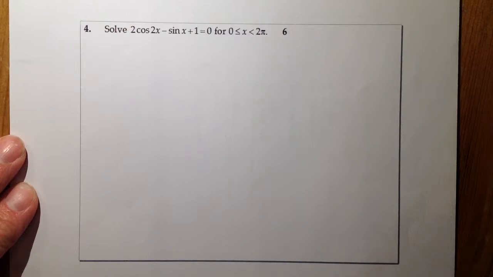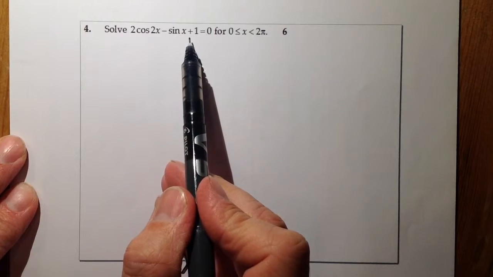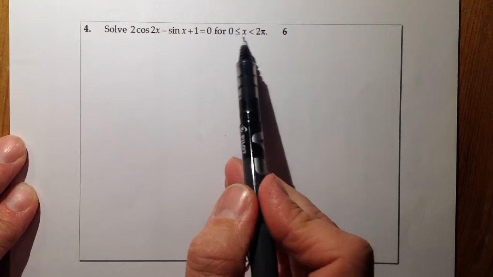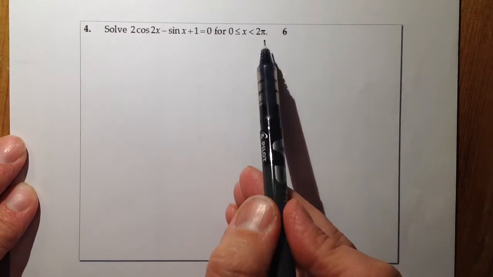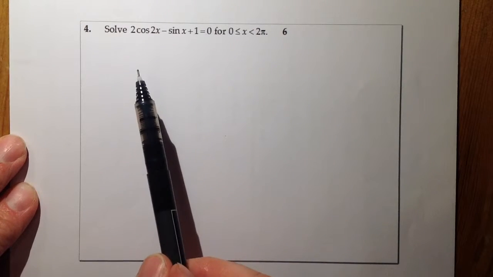This is higher, practice paper E. We're looking at question 4 in the calculator paper. We have to solve 2 cosine 2x minus sine x plus 1 equals 0, and we've got a range between 0 and 2 pi, 2 pi not included. 6 marks for this question here.